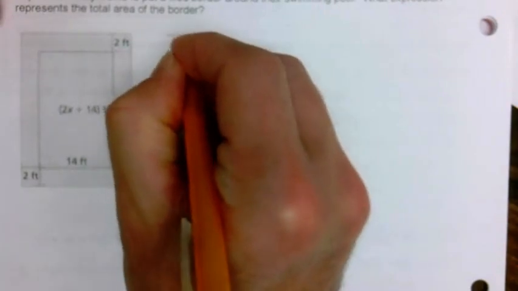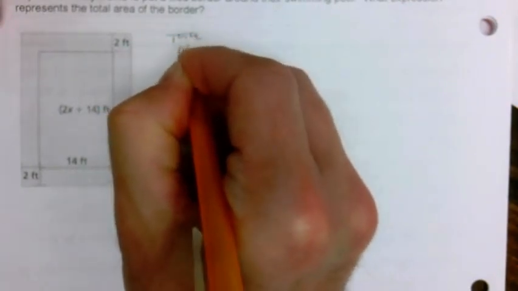Okay, so what we're going to have to do here to get just the border area, we're going to have to start by finding the total area of our shape. So we're going to do the total area, whatever that happens to be. And then we're going to find the area of just the pool, that's this rectangle here in the middle.